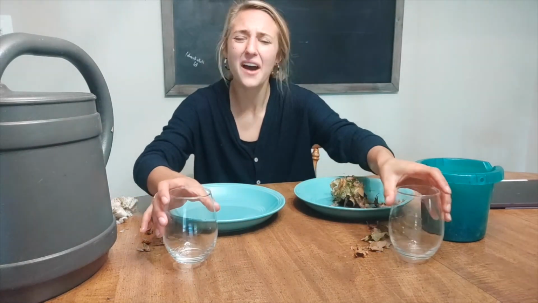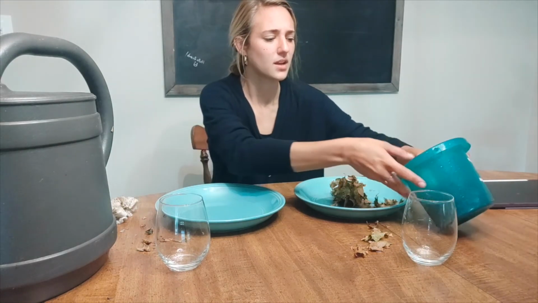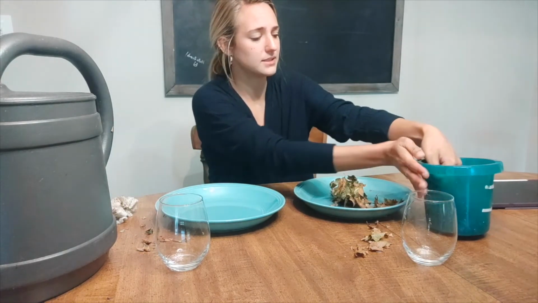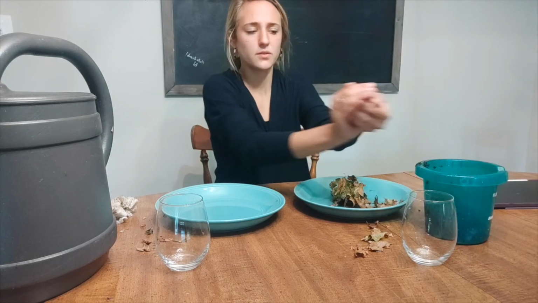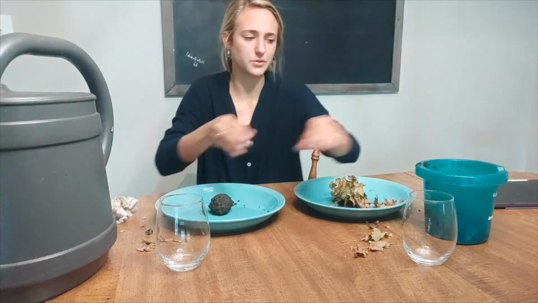So today we're going to do a little experiment to see how we prevent erosion. So I'm going to build two little mountains. Our first mountain will just be our soil mountain, and they're going to be about the same size. So there's our little soil mountain.